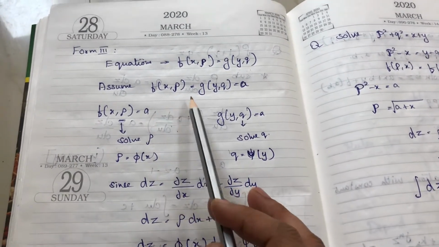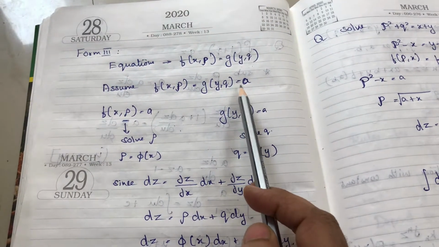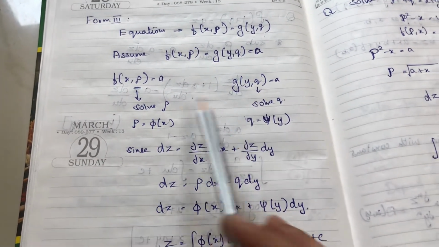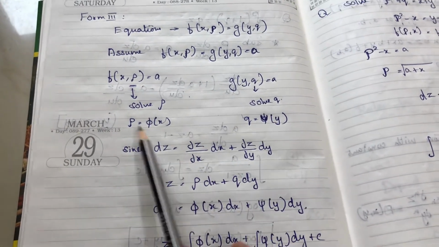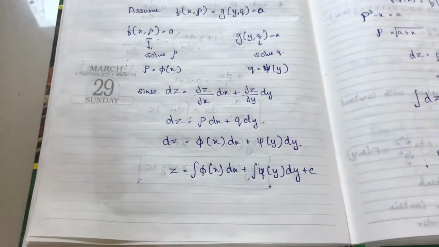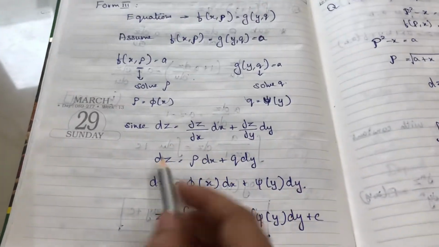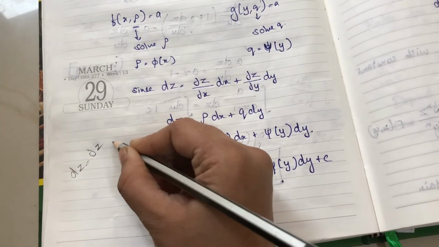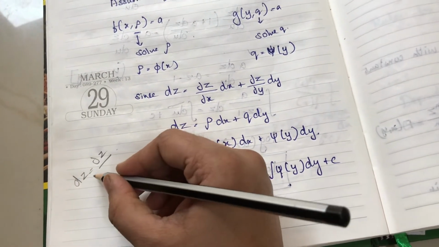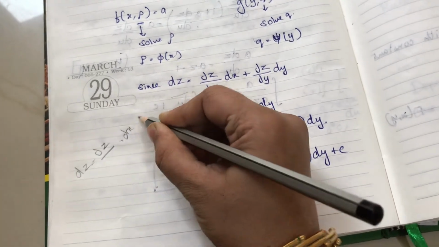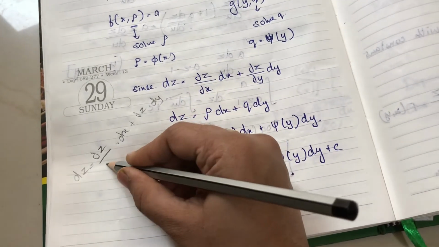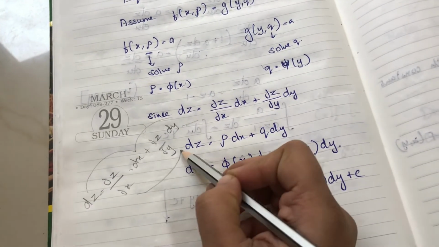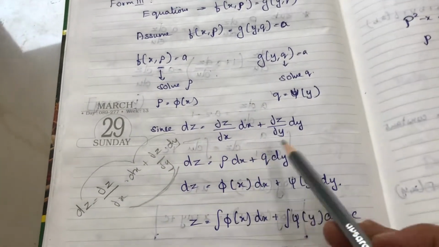Okay, so first thing is we need to assume these two functions as a. By taking them separately you can easily solve, and p and q will be in the x function and y function. Okay, so we can write this dz as dou z by dou x into dx plus dou z by dou y into dy. Here dou x and dou y. So this is a term. You can see here alternatively there comes only d, and in the middle there comes only dou. So this is this function.